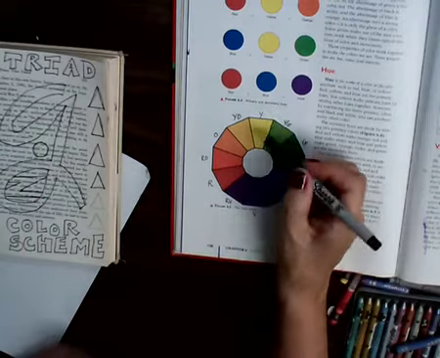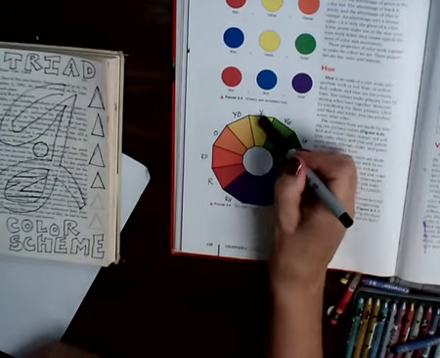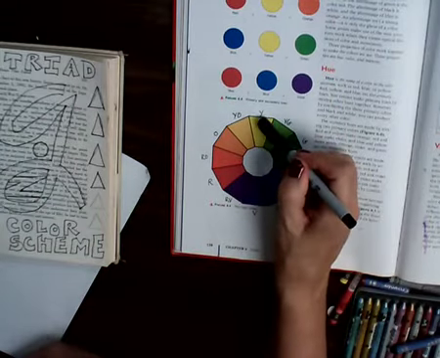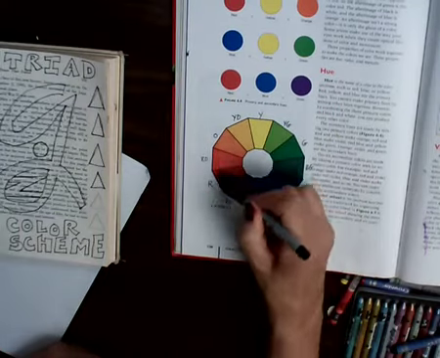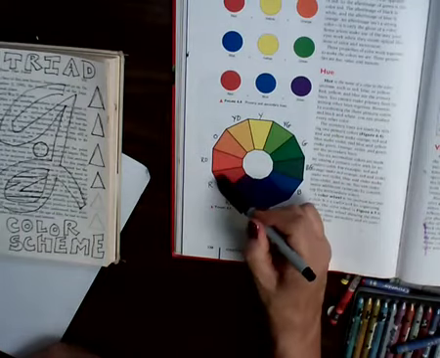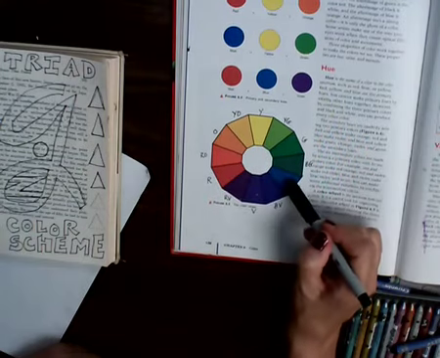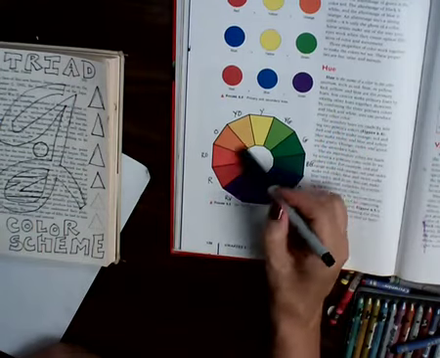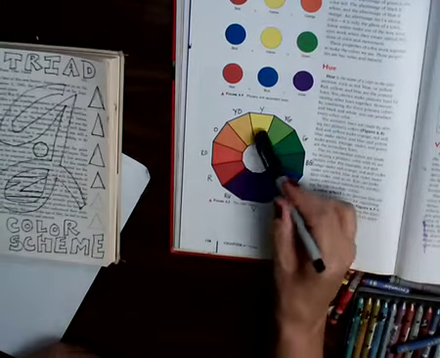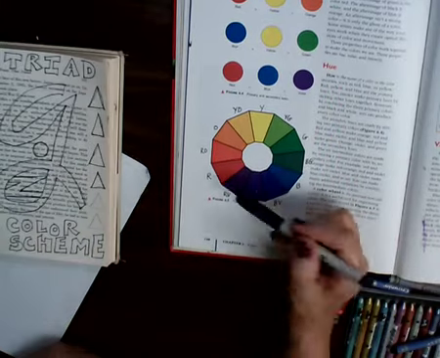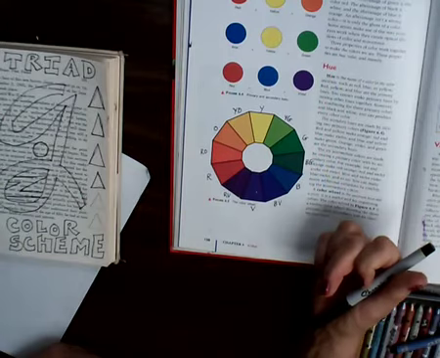Okay, so here's how it goes. Yellow. Everybody look. You skip 3. What's the next color? Red. You skip 3. Blue. Okay? And what are those colors? Primary colors. Exactly. So that's one triad color scheme.